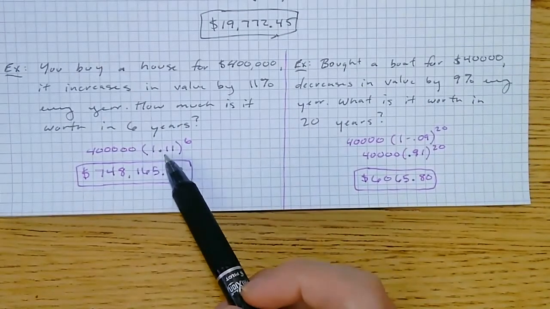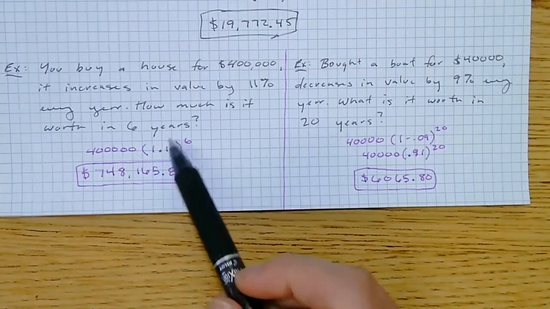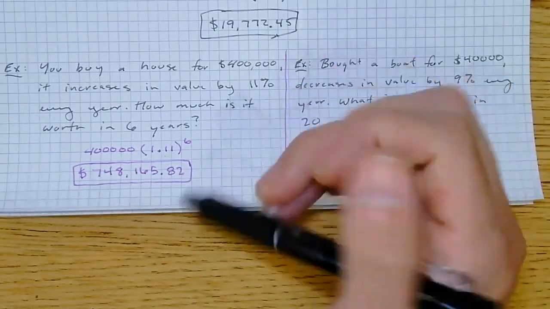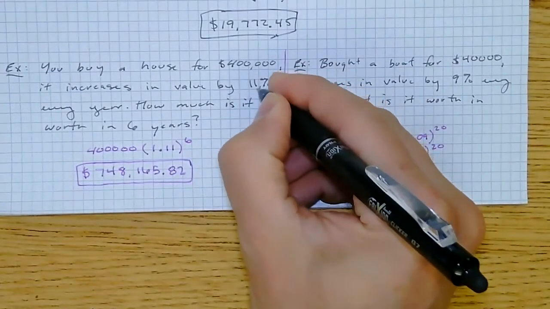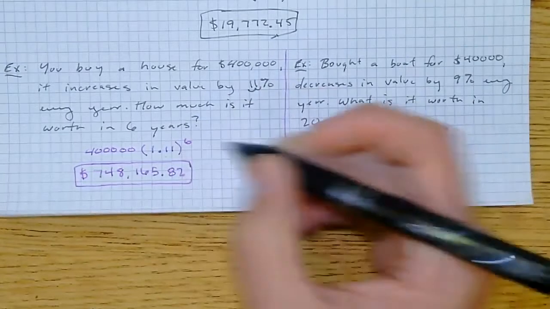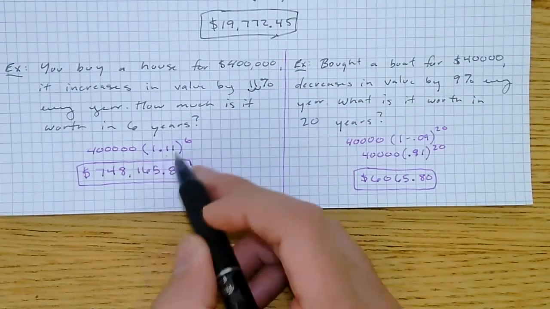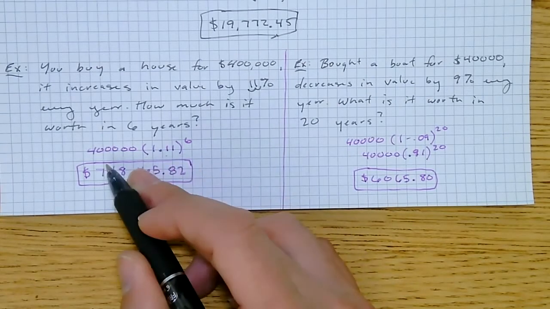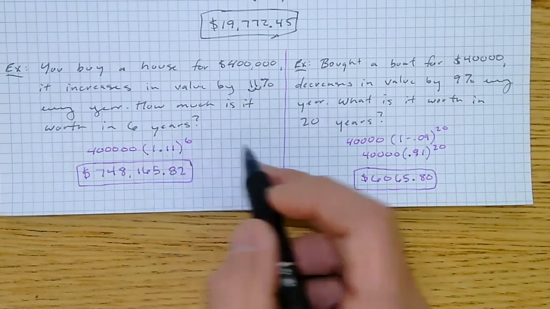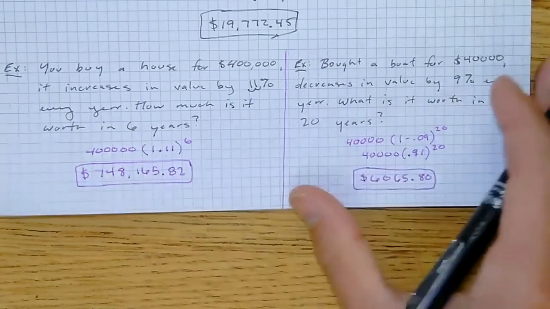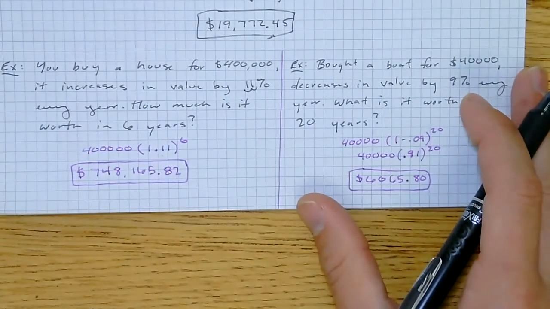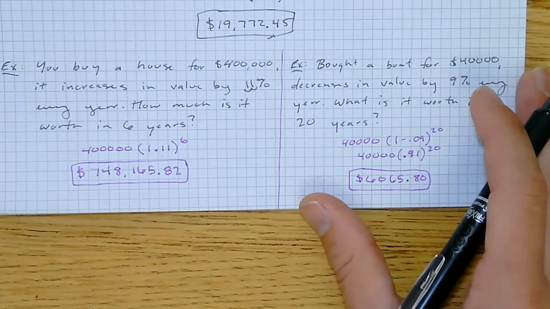Okay, a common error might have been on the percentage here. 11%: we moved the decimals over 2 places, so 1, 2. So we should have written it as 1 plus 0.11. So in here we get 1.11, so 400,000 times that raised to the 6th power. Should have gotten $748,165.82.